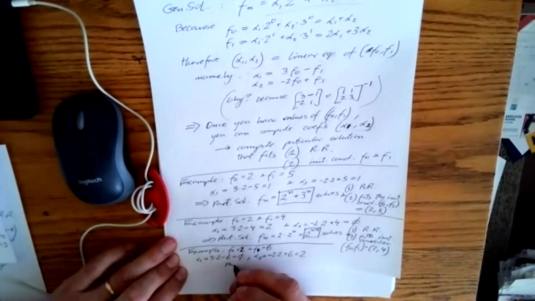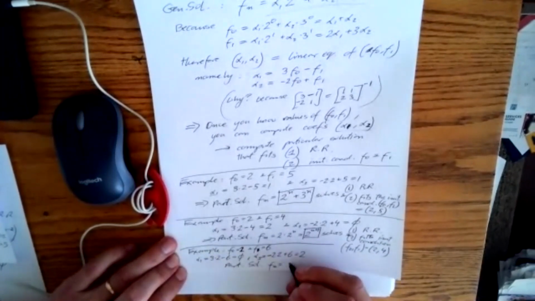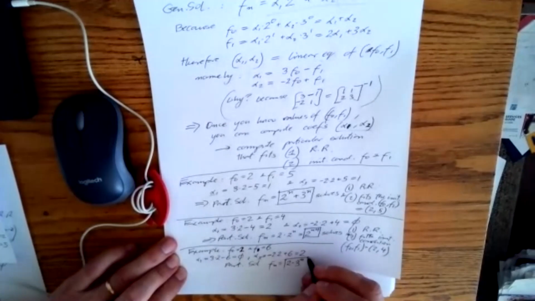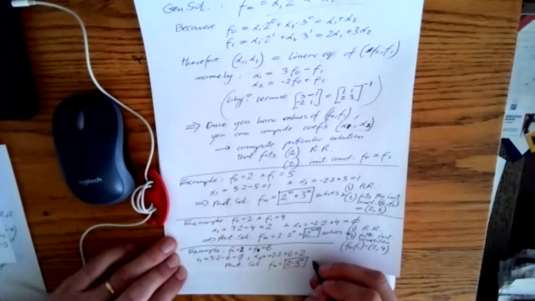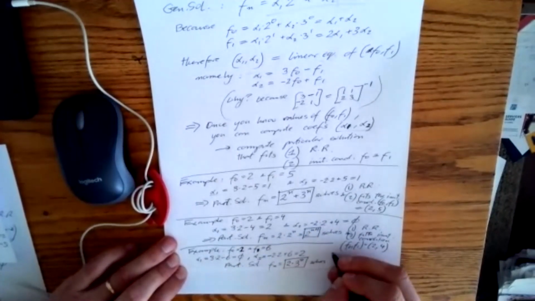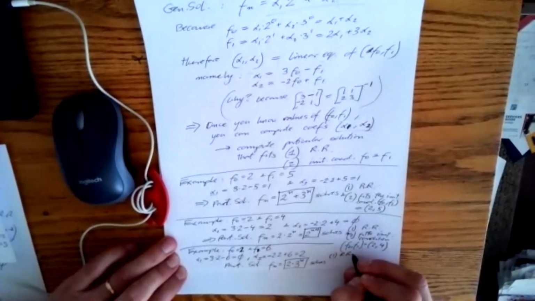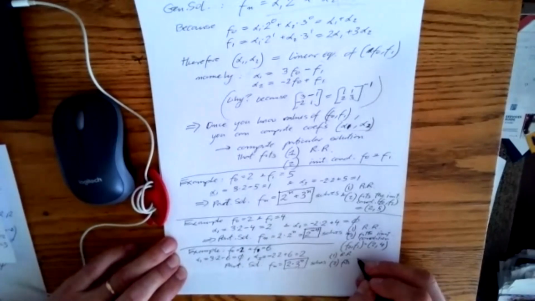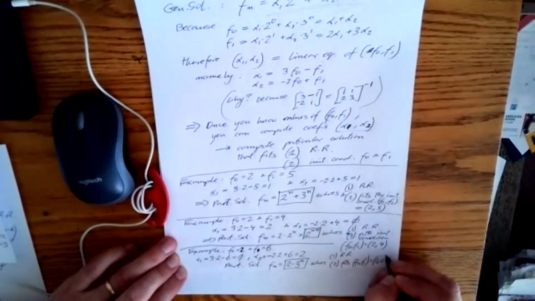So the particular solution is Fn equals 2 times 3 to the n, right? And this solution again solves, first of all, the same recurrence relation, but also fits the conditions that F0 and F1 were 2 and 6.